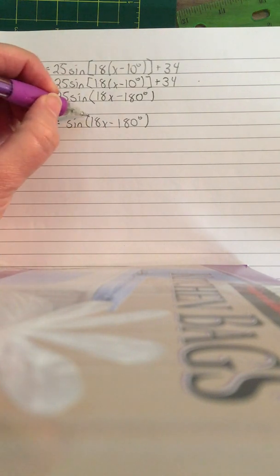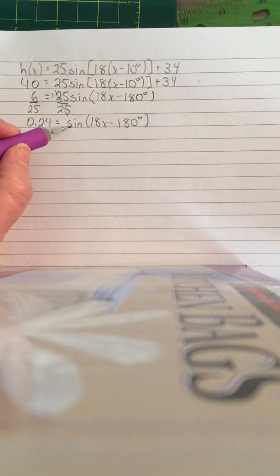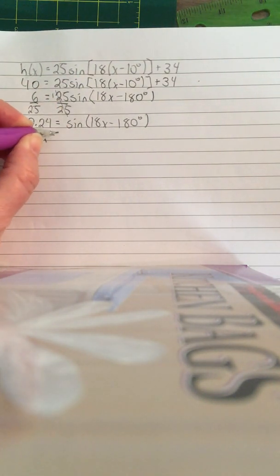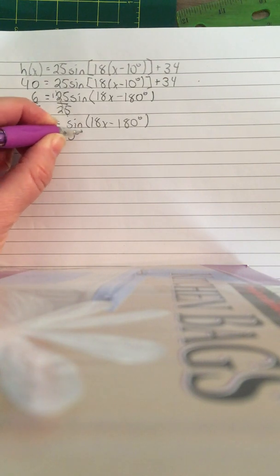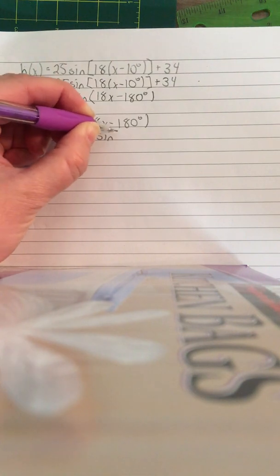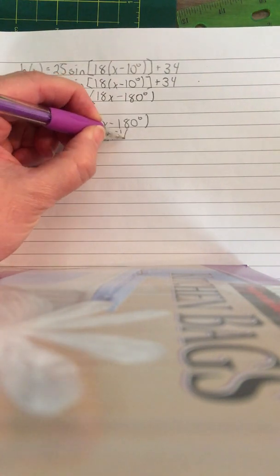Okay, now we need to get this guy by itself. How can we do that? Well, when you have sine of something inside brackets equals a number, we can use our inverse sine, right? So 18x minus 180 degrees equals the inverse sine of 0.24.